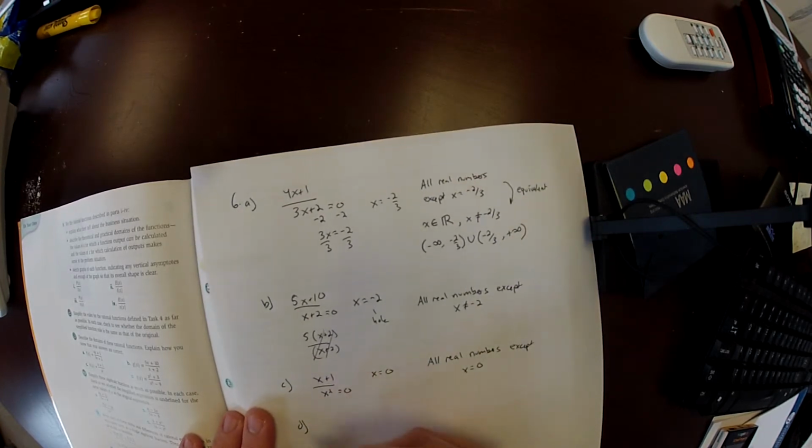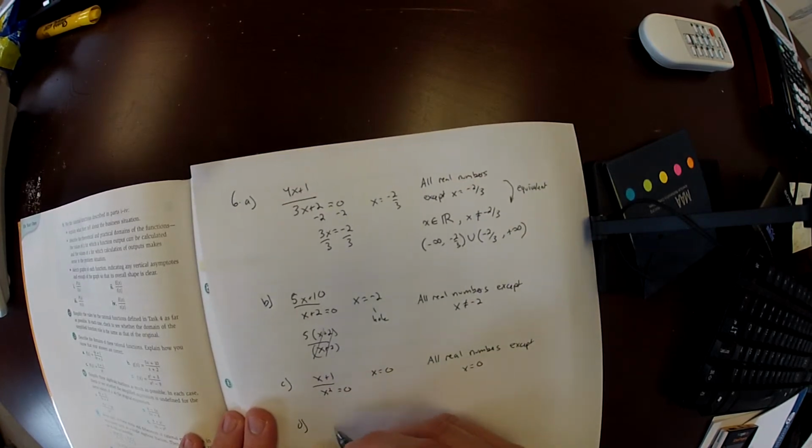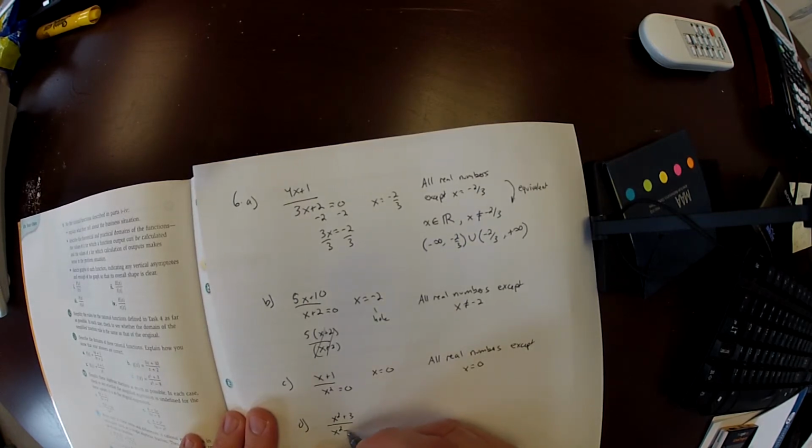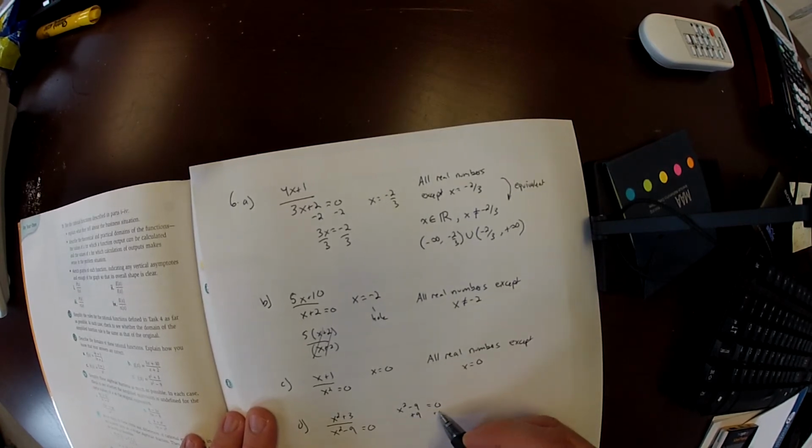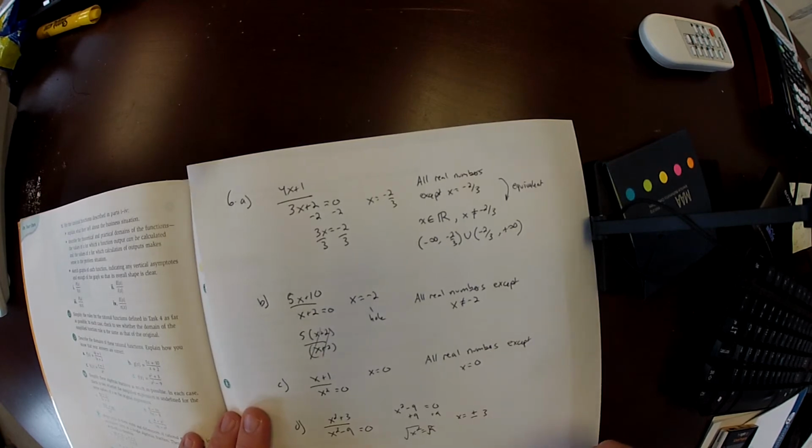Okay, and then part D, we have j of x equals (x squared plus 3) over (x squared minus 9). Again, we just set the denominator equal to 0. Now you might notice that x squared minus 9 equals 0 could be solved in a couple different ways. We could simplify using simple algebra to get x squared equals 9. But then remember when we take the root, x is going to be the plus or minus version of 3.